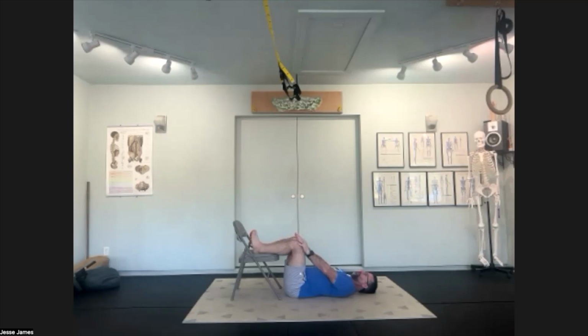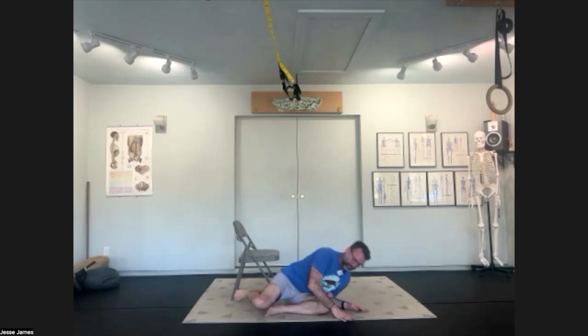And again, 5 to 10 nice, slow breaths of that turtle breath. As you get to 5 up to 10 breaths, we're going to relax our hands. We're going to take our time and very slowly roll to our side.